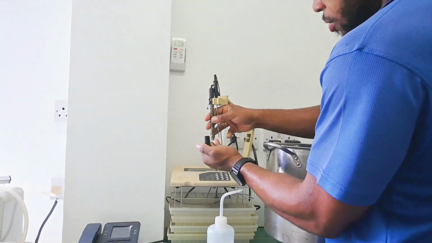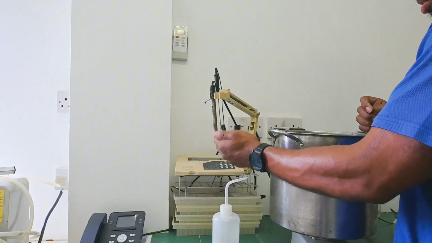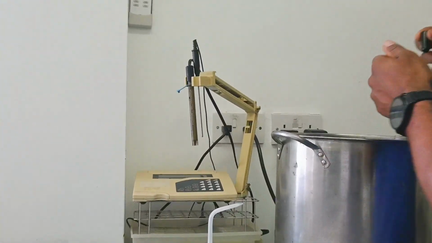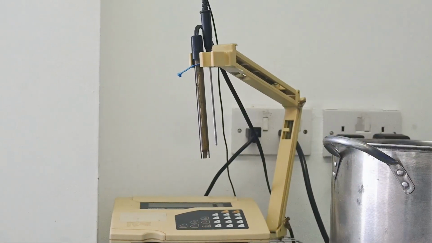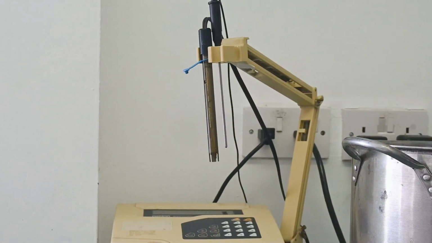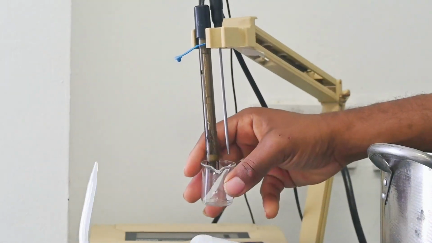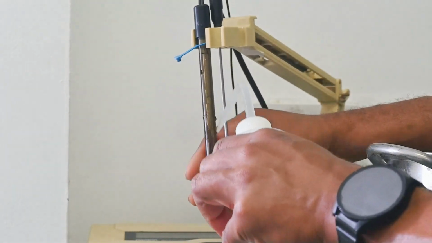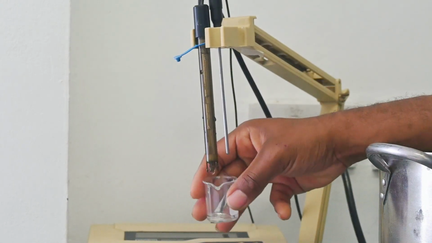It has a glass rod on the end with tiny perforations. That's to allow the reading. So the storage solution is to keep the pores open, but we have to rinse it to remove that filling solution before. So we use this bottle with distilled water to clean it, to remove any of the filling solution that is on it.